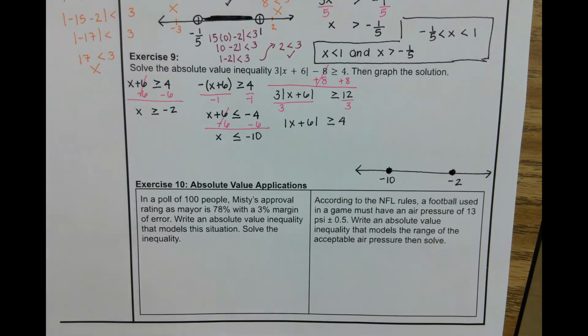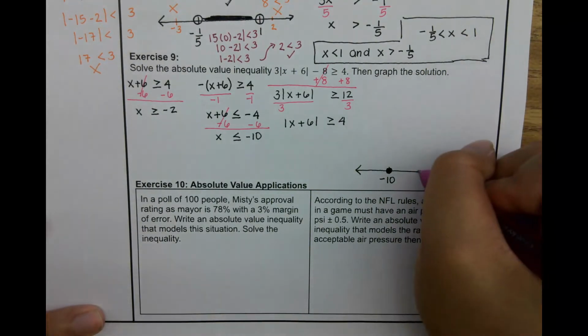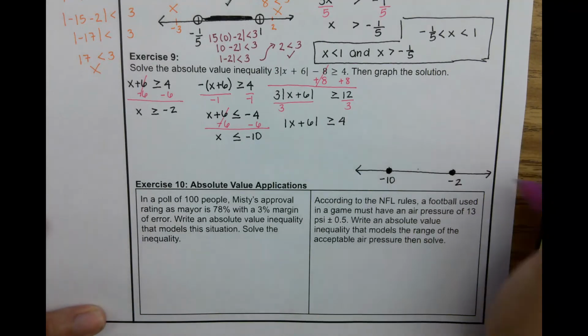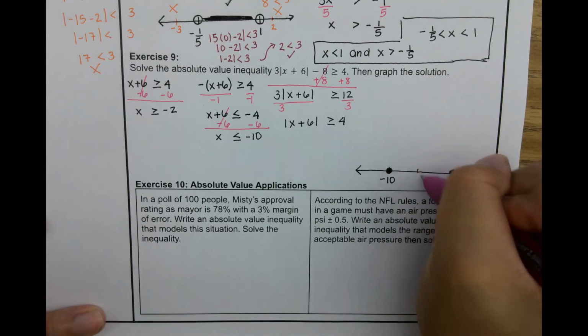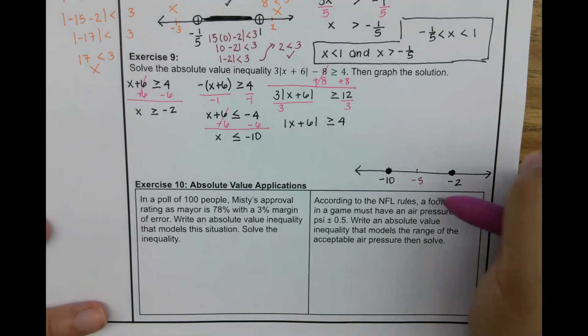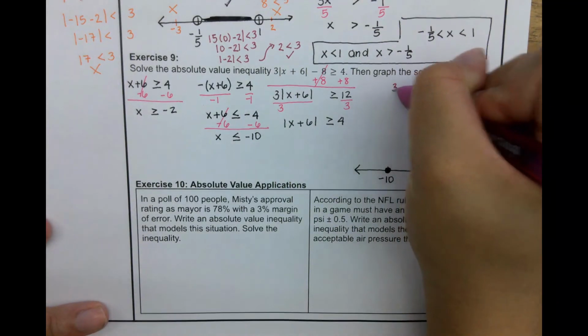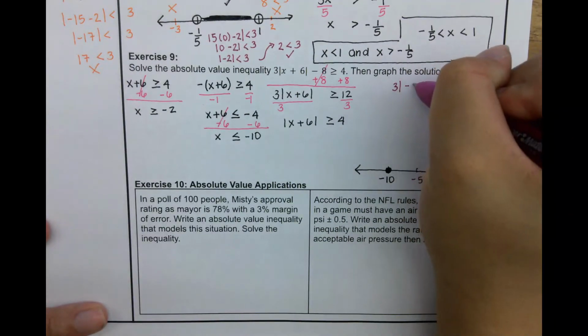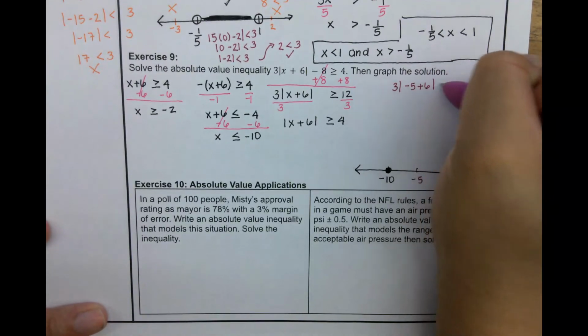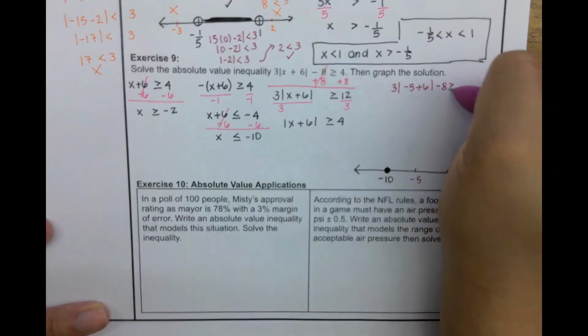So let's test 0. Oh, sorry, 0's on this side. Okay, let's test negative 5. Okay, so I'm going to plug it in. So 3 times the absolute value of negative 5 plus 6, minus 8, greater than or equal to 4.